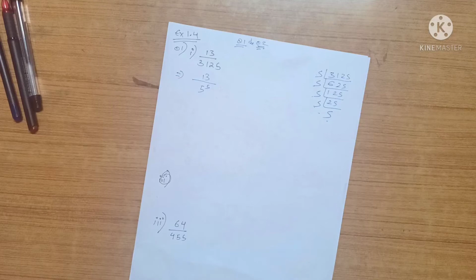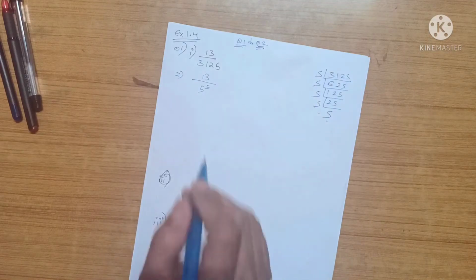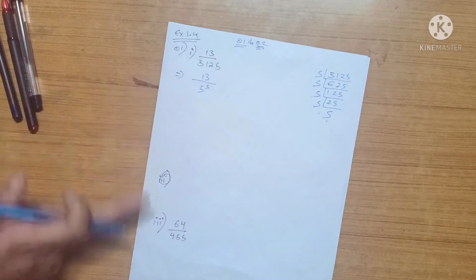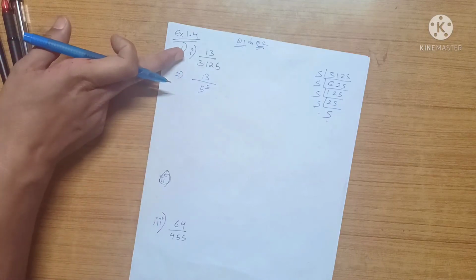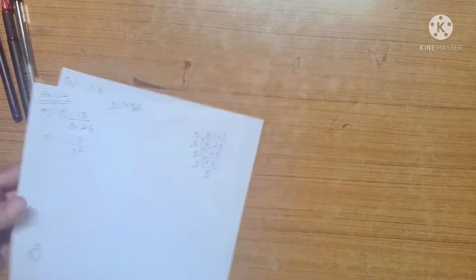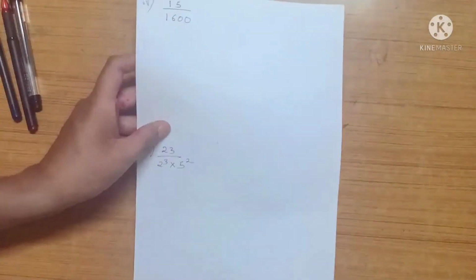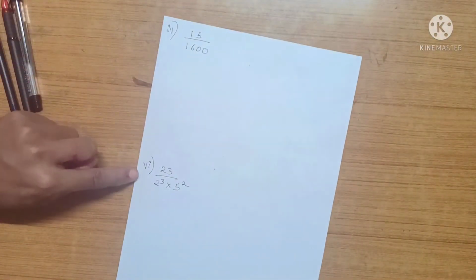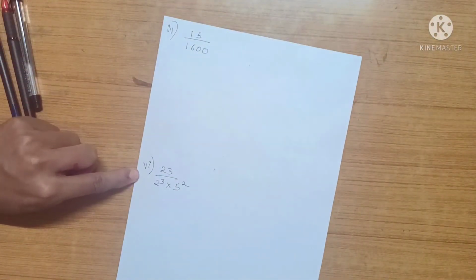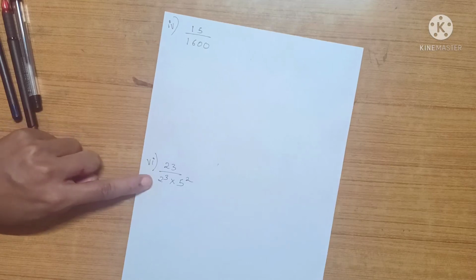Okay, this is going to be very easy, so I'm going to do it real fast, and I'll be skipping some questions. I'm doing Roman number 1, Roman number 3, Roman number 4, and then 6. After that, you're going to do the rest. Okay.